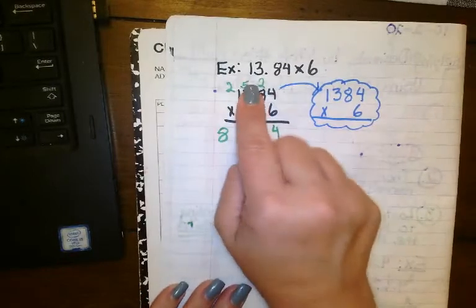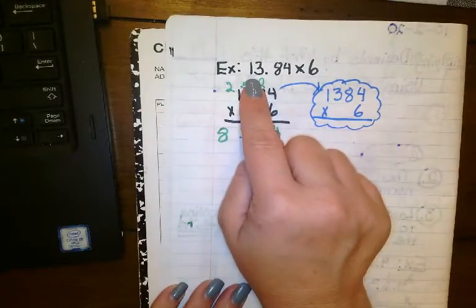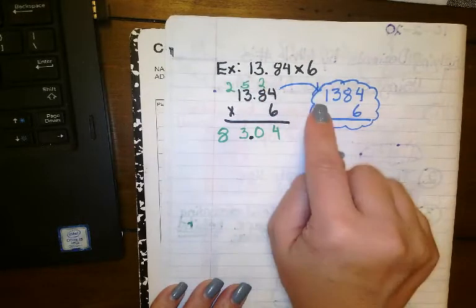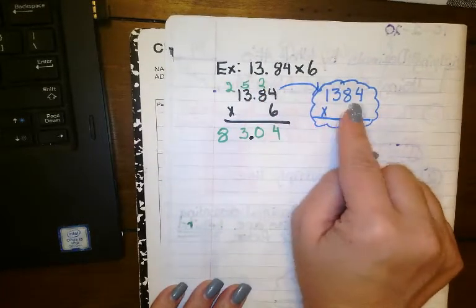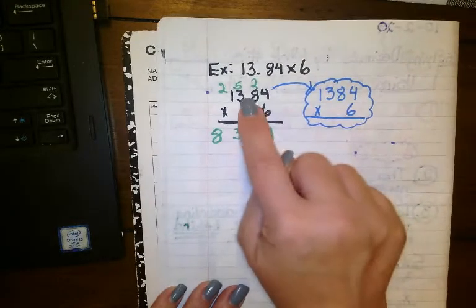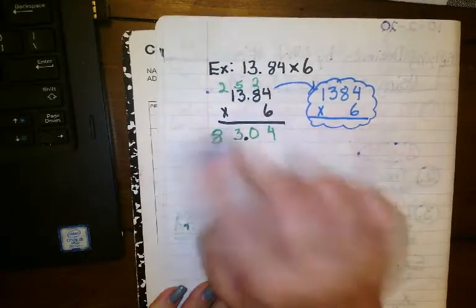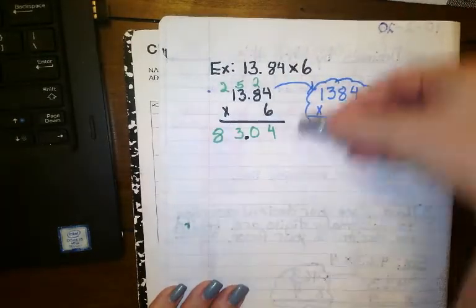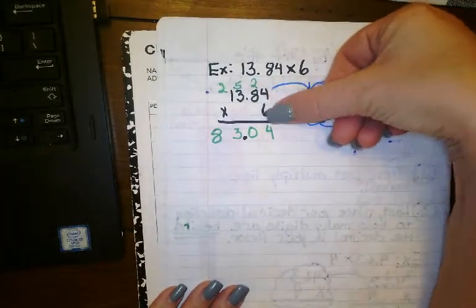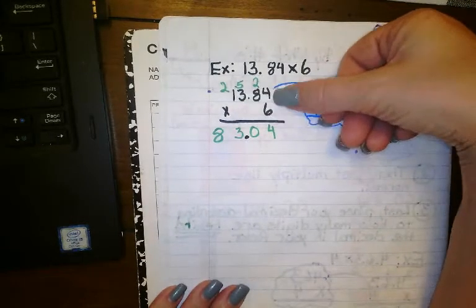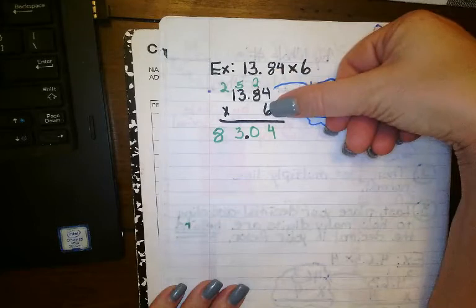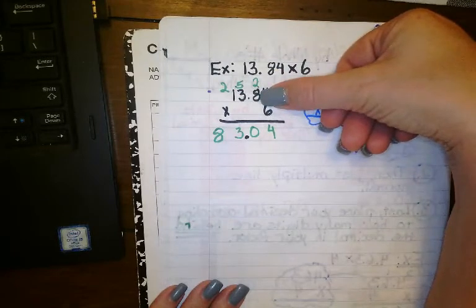So here's another example, okay? Let's say we have 13 and 84 hundredths times 6. So you can just think, well, 1,384 times 6. You can ignore the decimal first. You just line up the digits and not the decimal. Don't even worry about the decimal. Pretend like it's not there. Then you do your basic multiplication just like you know. 6 times 4 is 24. Carry your 2. 6 times 8.